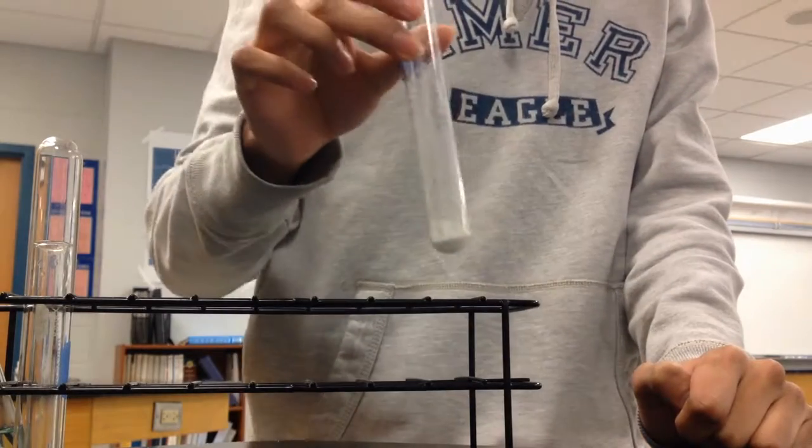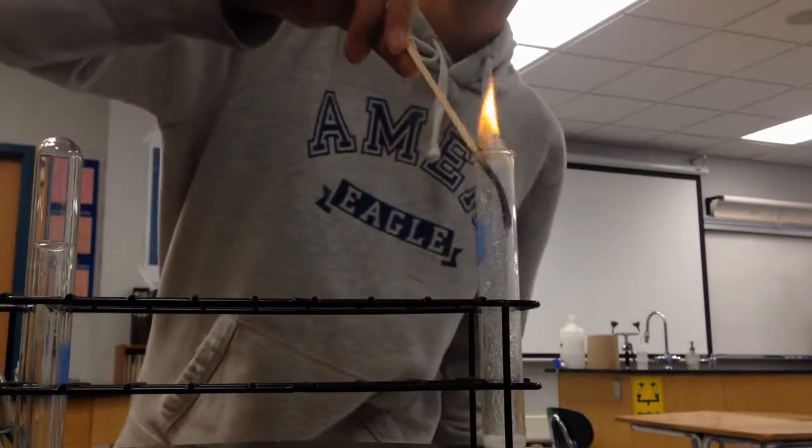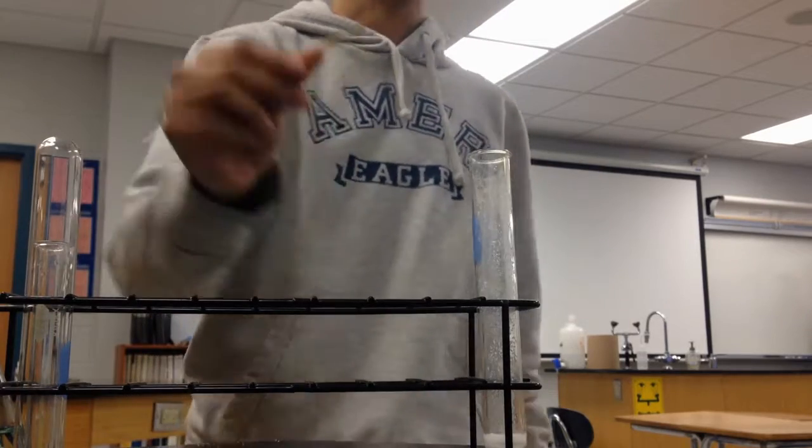For the next reaction in this section, I'm going to add a centimeter of sodium carbonate into the test tube along with hydrochloric acid or hydrogen chloride, and while that reaction occurs, I'm going to do a wood splint test to see which gaseous product forms. So observe what happens to the ignited piece of wood.